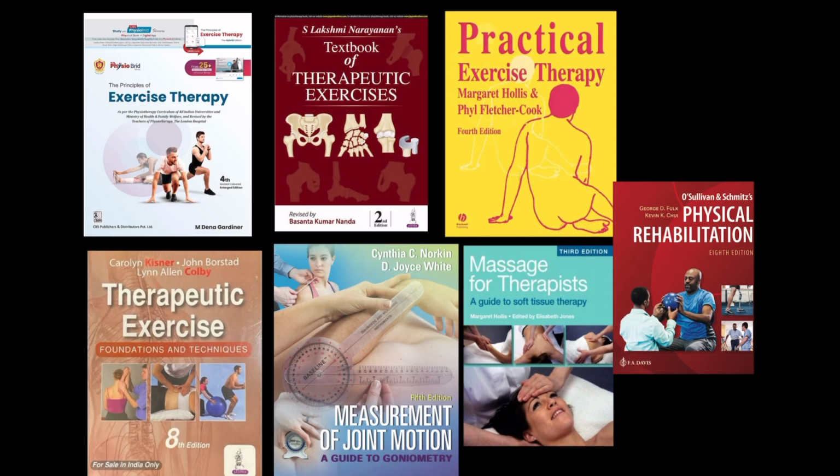Then this is the Cynthia Norkin edition of goniometry. This is Carolyn Kisner, Colby Kisner. Then this is the Sullivan. This Sullivan is only used for the reflexes, senses and tone for first year. So yes, this is the least used book in your first year.